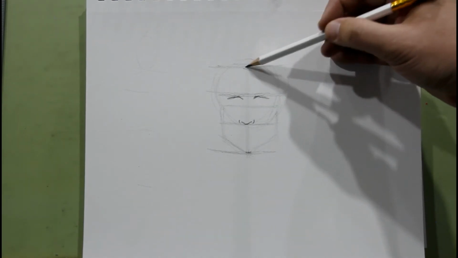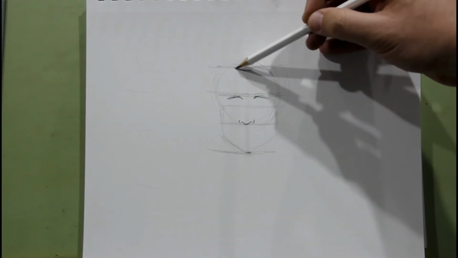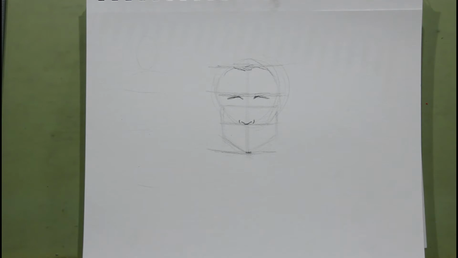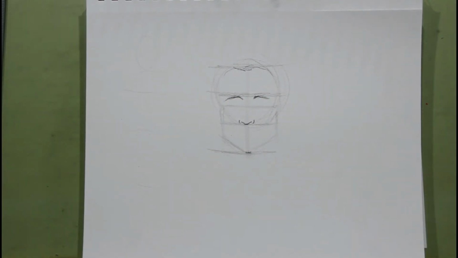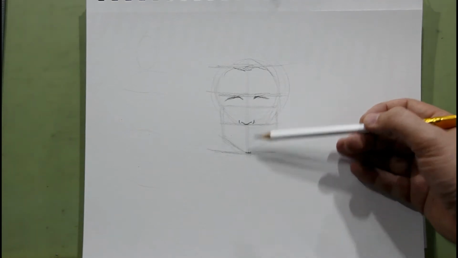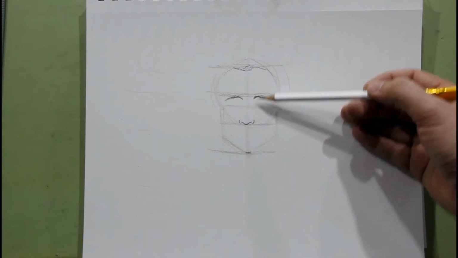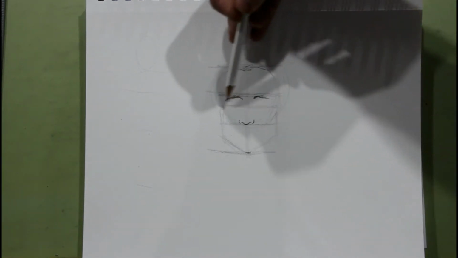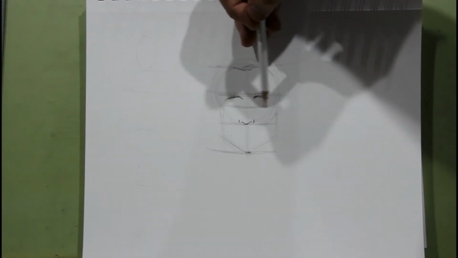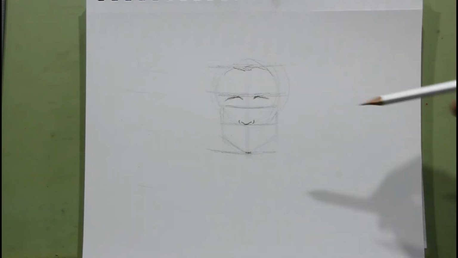And then this is about where the hairline is. And that gives me a good idea of where to go from there. So I know the bottom of the chin, the bottom of the nose, and across the eyebrows. From there, I know my eyes are going to go about here.